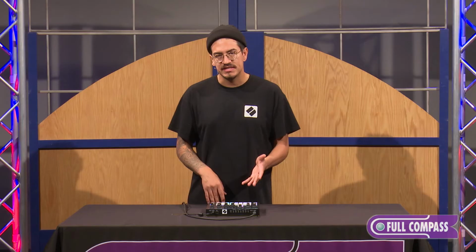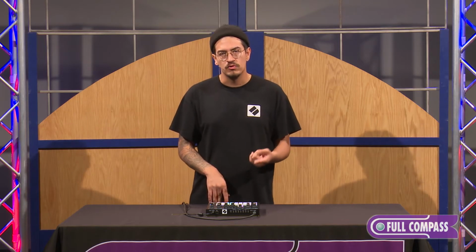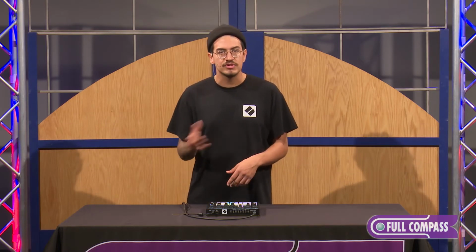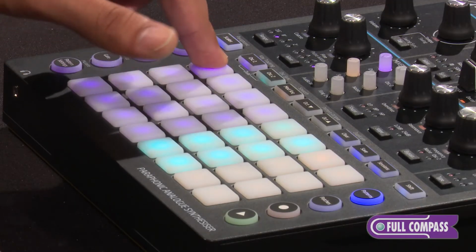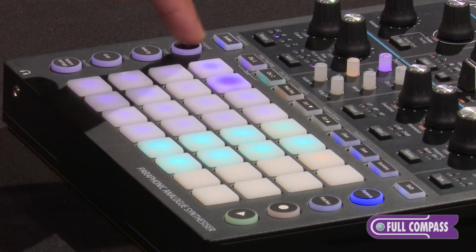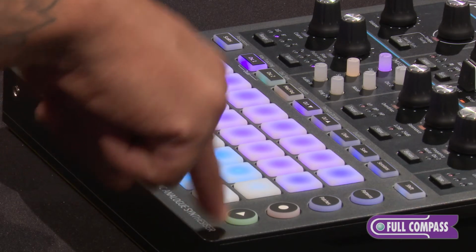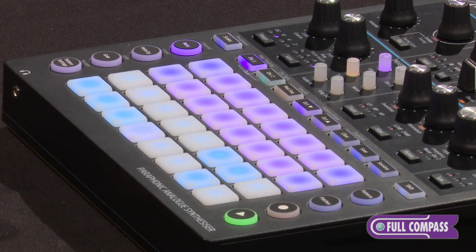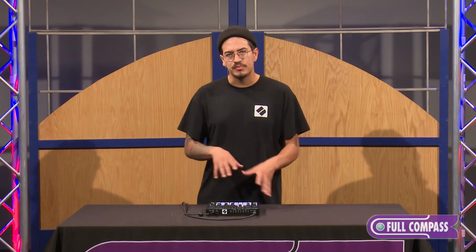So if I were to tie these together, the very first pattern will go through 16 steps of random steps before switching to the second pattern. So I'm going to hit pattern 1 and 2 together. We'll go back to note mode so we can watch it happen. And I'll press play. So you can see how it jumps back and forth between random and then the normal one.